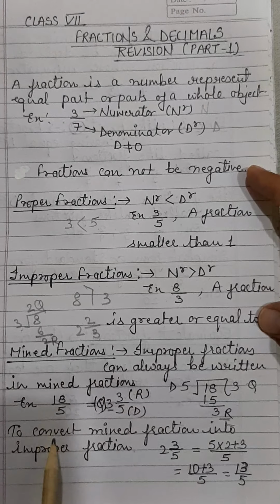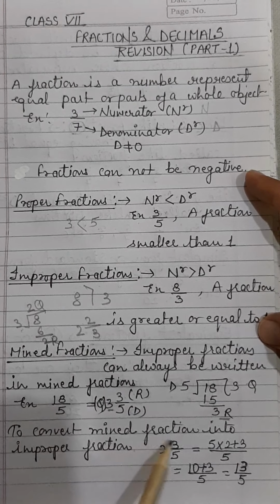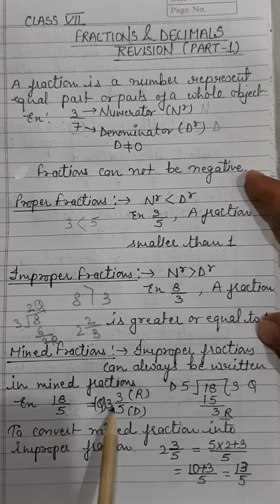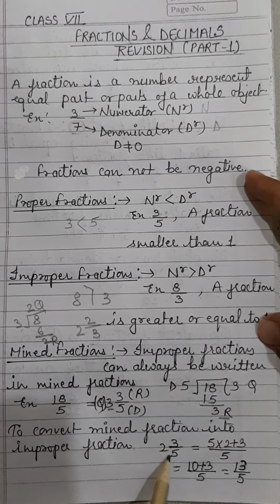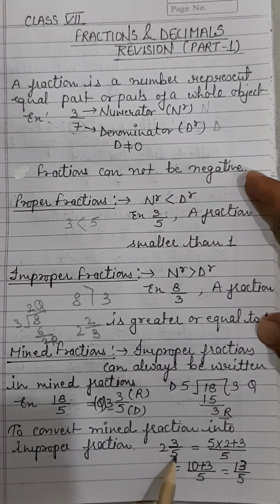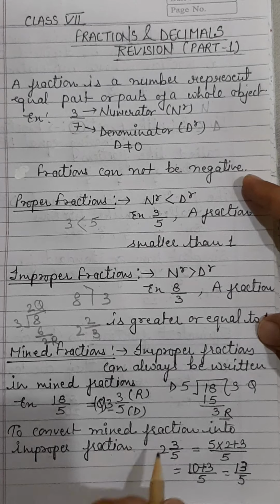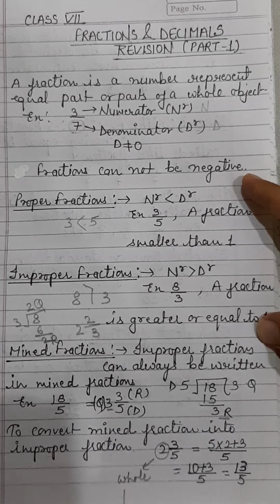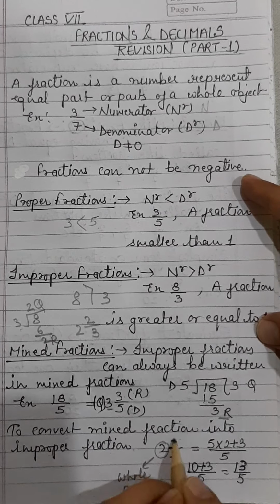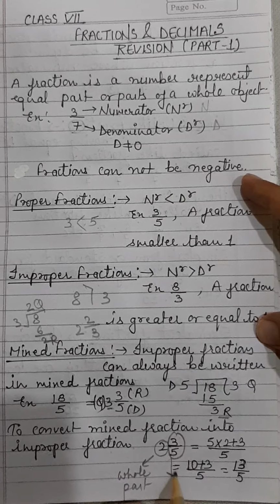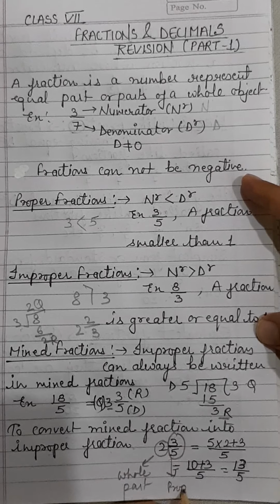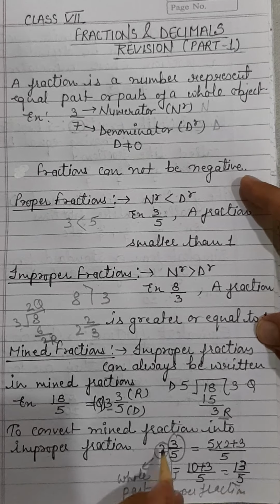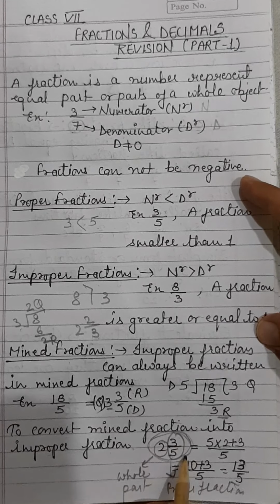So now next is to convert mixed fraction into improper fraction. If you have to convert any mixed fraction into improper fraction, here you can see this is a mixed fraction. Mixed fraction means this is whole part and this 3 by 5 is called proper fraction. Clear? So this becomes mixed fraction.